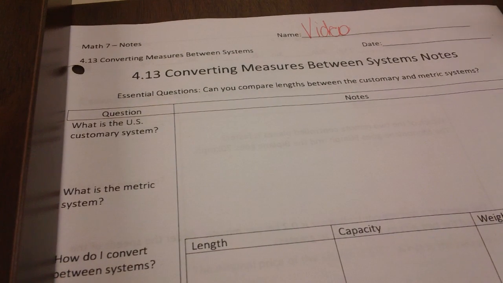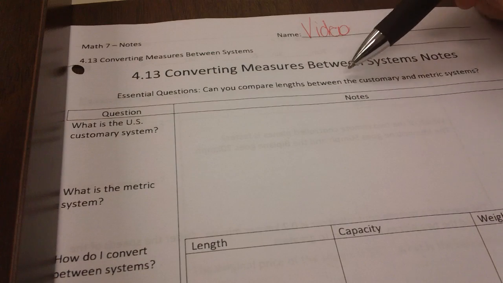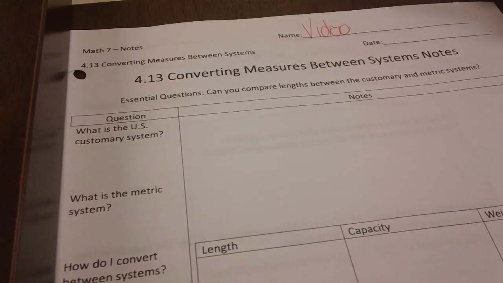Okay, 7th graders, today we're talking about converting measures between systems. And our essential question is, can you compare lengths between the customary and metric systems?